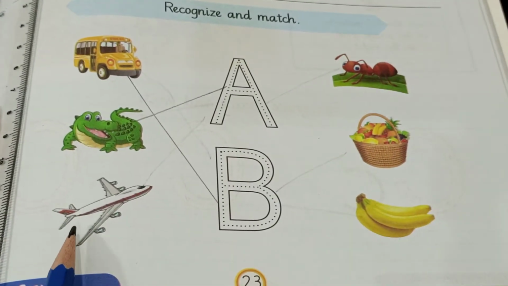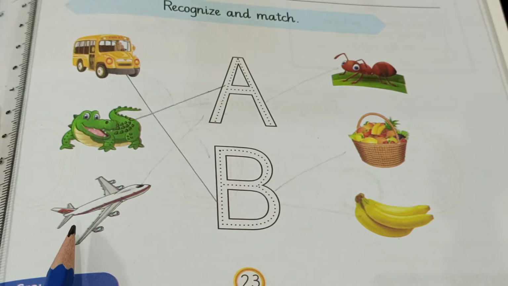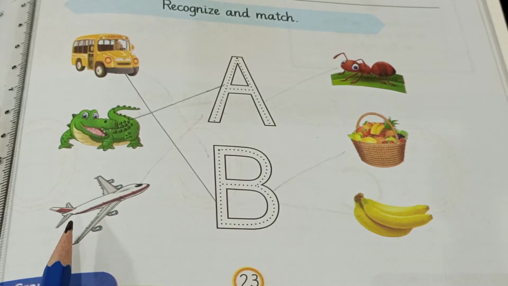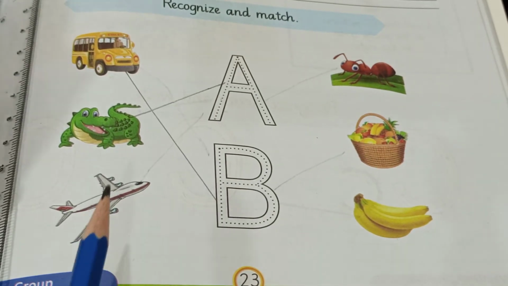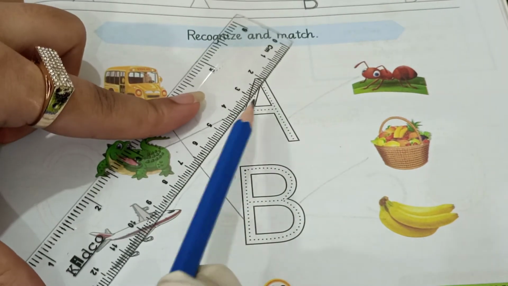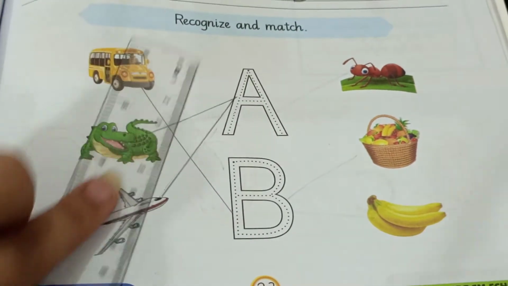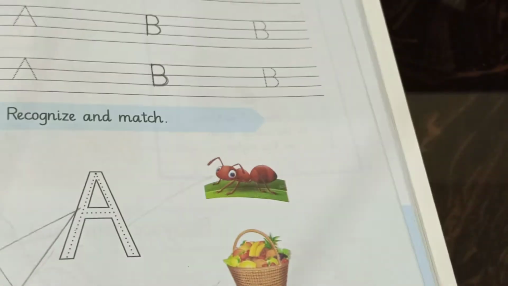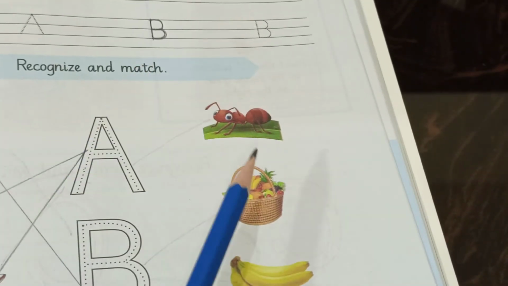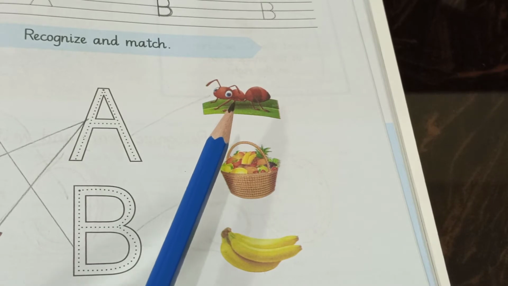Then next we are having an aeroplane. That means again it will match with letter A. Okay. Now next what we are having? We are having ant.